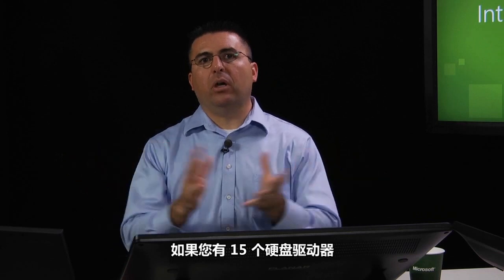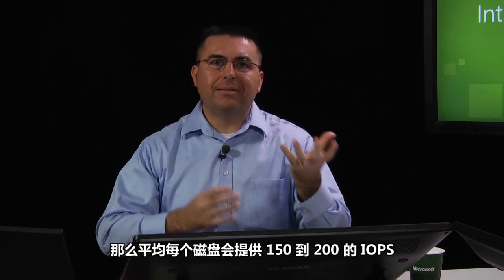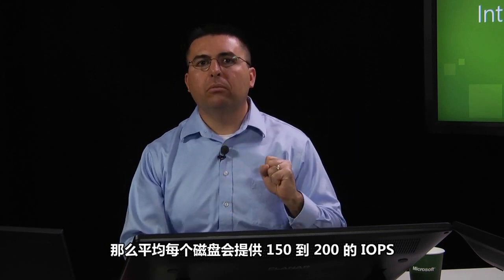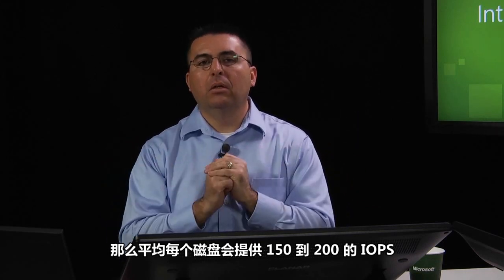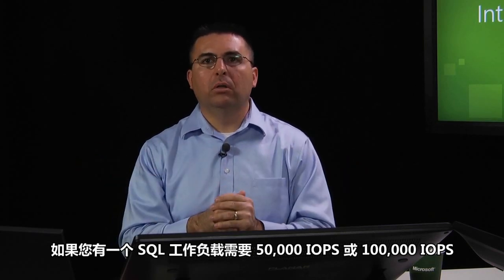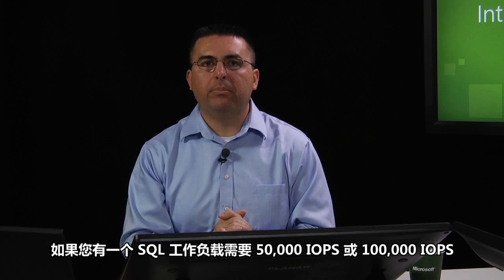Here's something to remember. Keep in mind that if you've got a 15K SAS drive, on average, that disk is going to deliver you anywhere between 150 to 200 IOPS per disk. On average, 150 to 200 IOPS. If you've got a SQL workload that needs 50,000 IOPS, 100,000 IOPS, you need a whole bunch of disks.